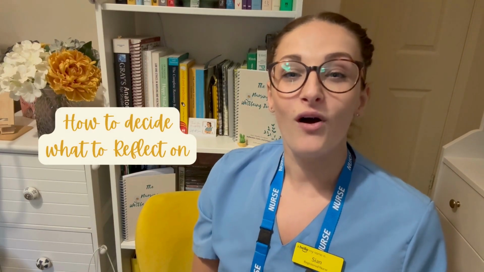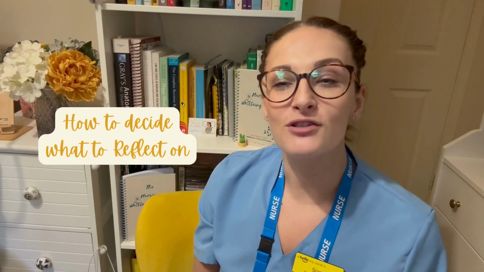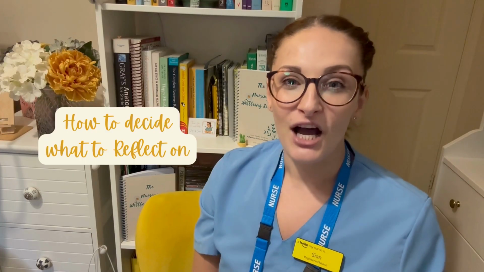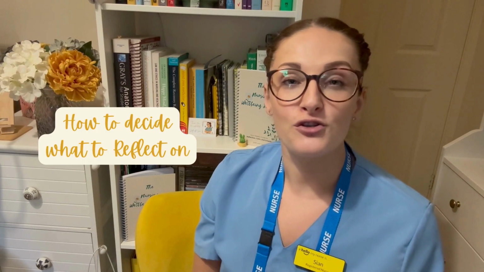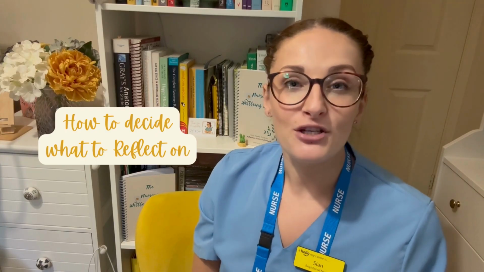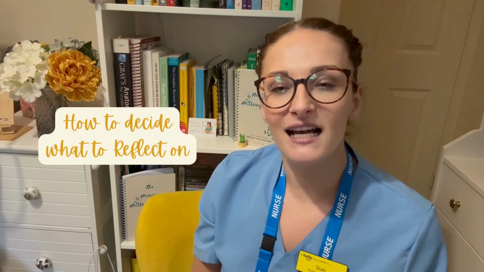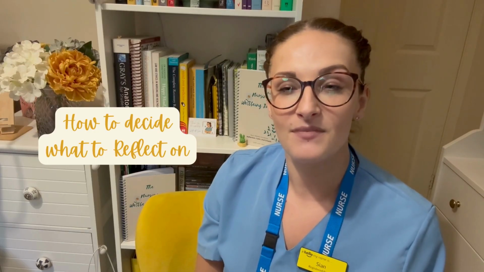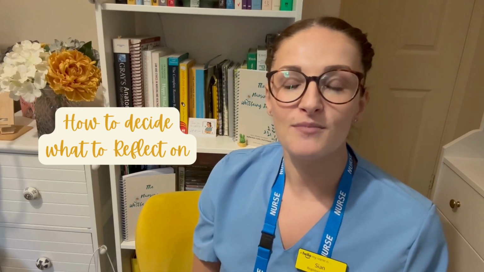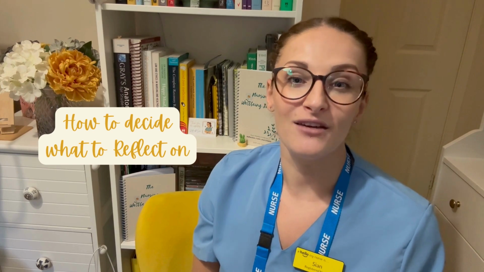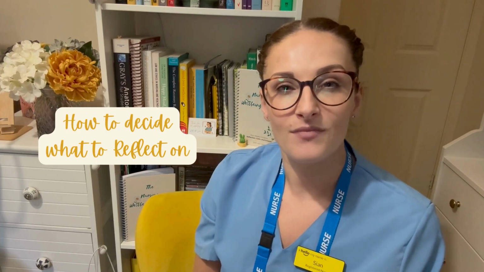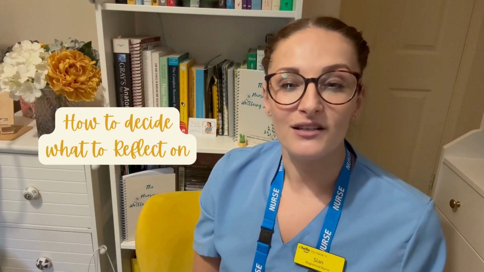How to decide what to reflect on then? One of the hardest parts of writing a nursing reflection is deciding what to reflect on. A common mistake is thinking that you need a big dramatic event, like an emergency or a rare condition. In reality, the simplest experiences often have the most impact. If you pick something complicated, you'll spend all of your word count describing the event and not analysing and showing what you've learned. And these are really where you're going to get those extra marks. So keep it simple and focused.